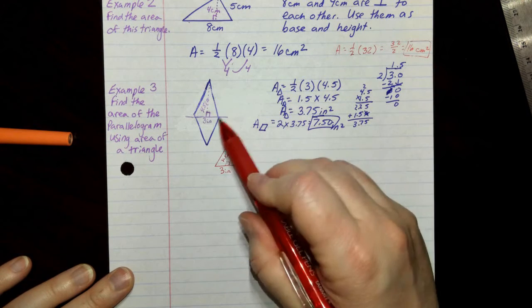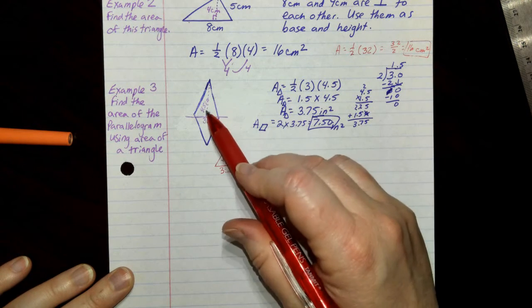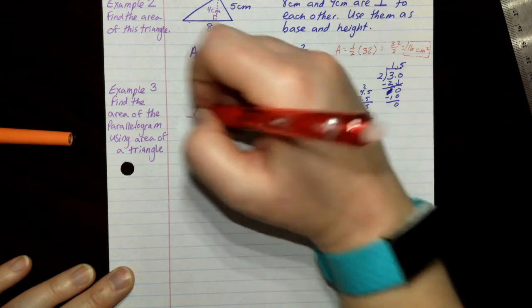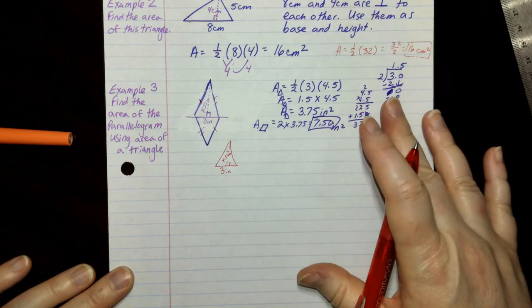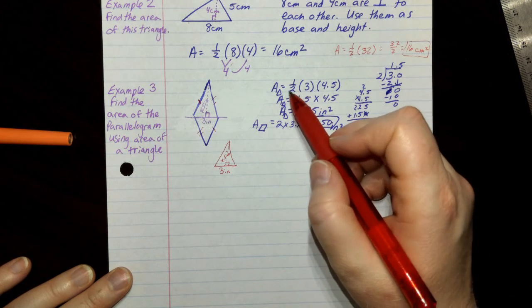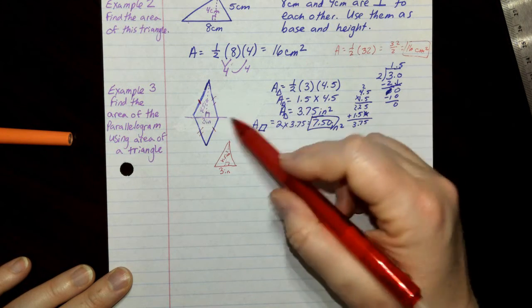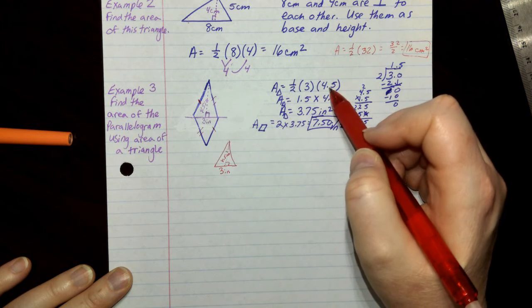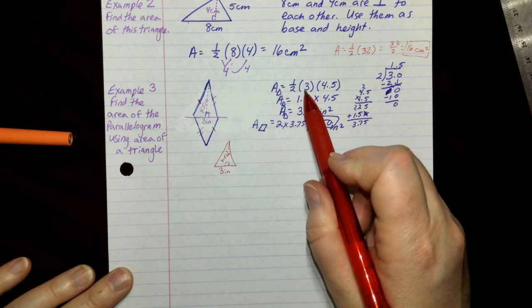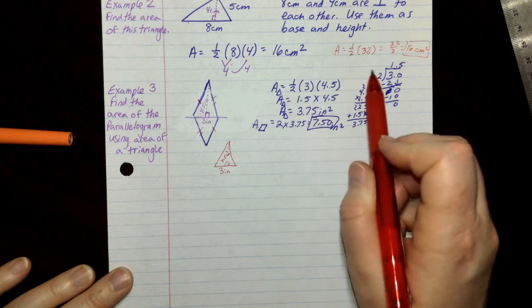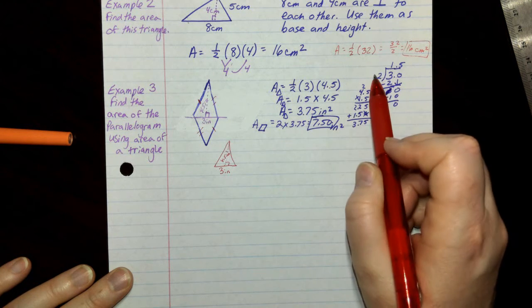So we'll first find the area of the triangle, and we're going to say that it's the same triangle top and bottom, which I did not make that clear when I made the notes the first time. So 1/2 of the base 3 times 4 5/10, the height. So 3 times 1/2 would be 3 divided by 2.